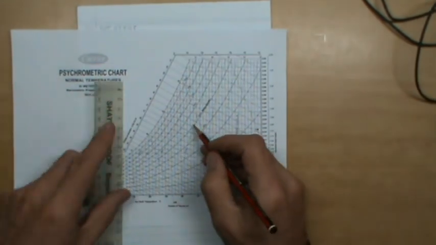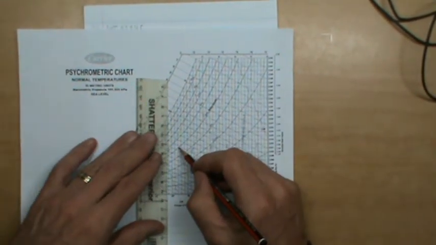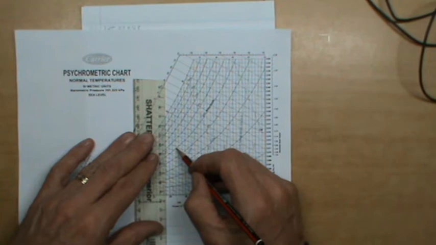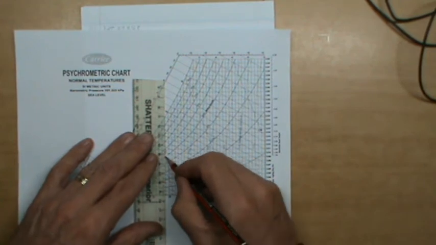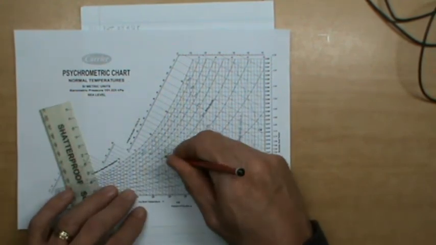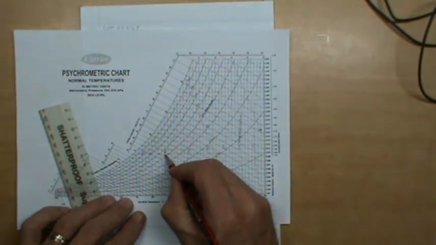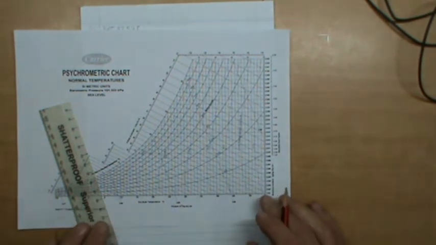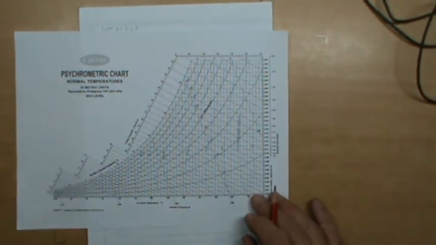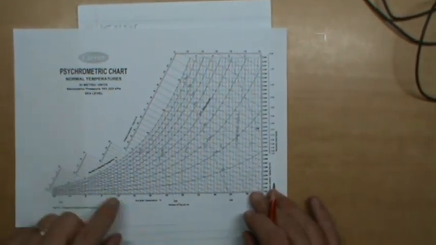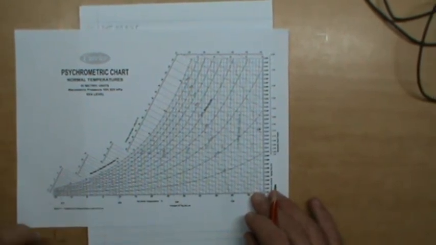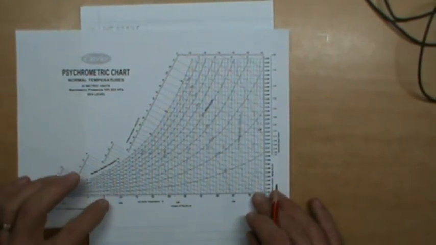So there's our 50% relative humidity, there's our 24 degrees Celsius. Where it joins, I always put a little circle around it. The square around the number indicates the state point, the circle around it indicates the comfort zone. I also call it the pivot point, okay?